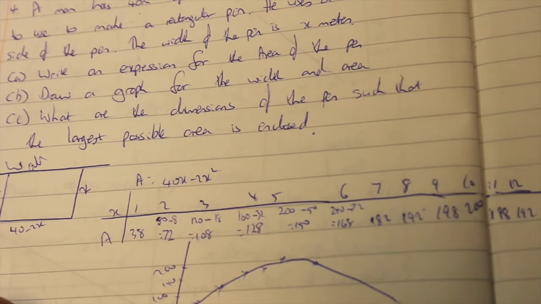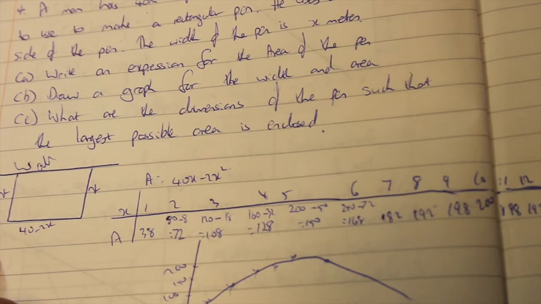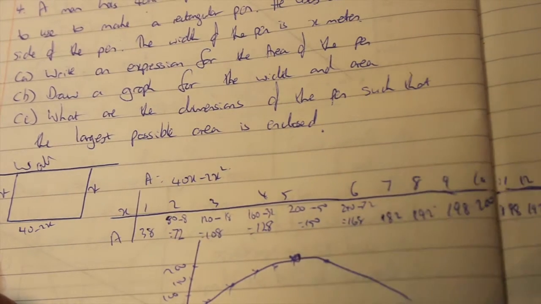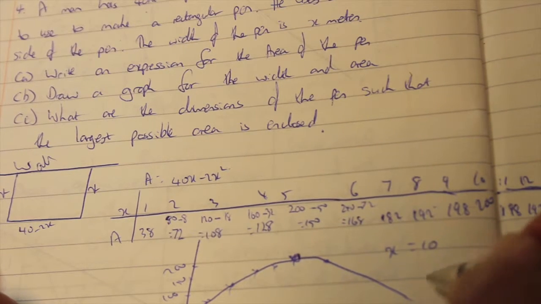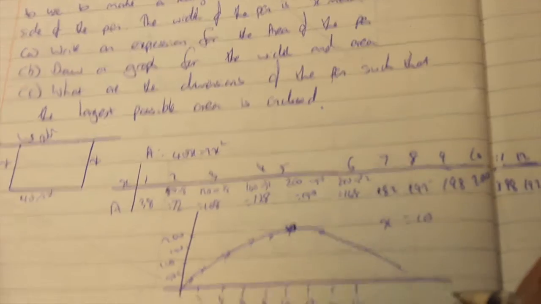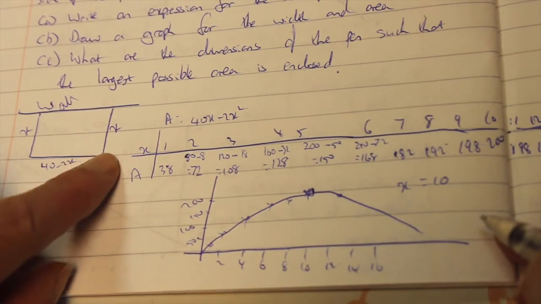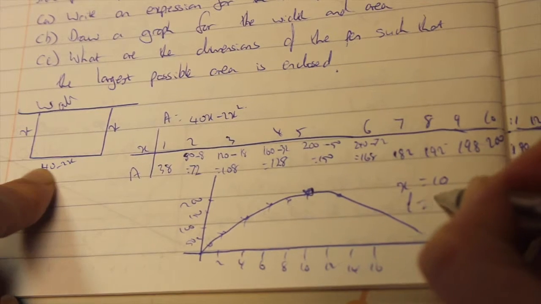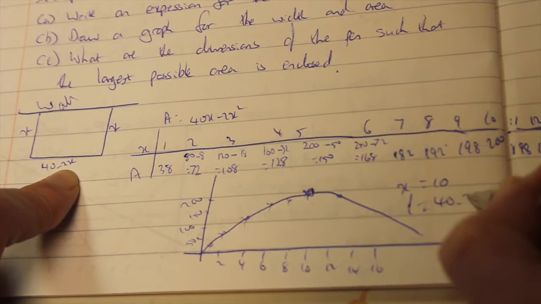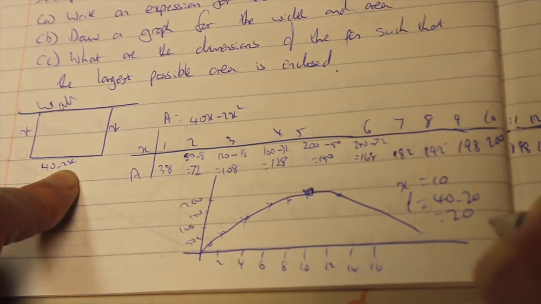And it says, what are the dimensions of the pen such that the area is the greatest? The area is the greatest up here when x was 10. And you want the dimensions of the pen. So if I look at my pen, that means the breadth is 10, and the length is 40 minus 2 times 10, which is 20. So your answer is 10 metres and 20 metres.